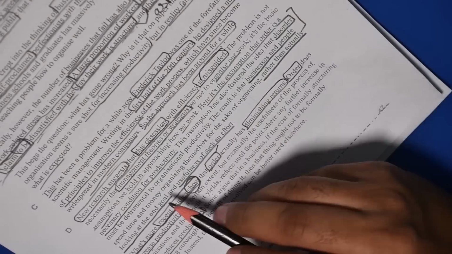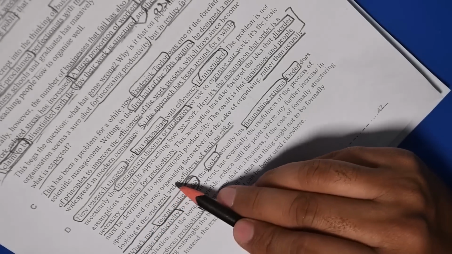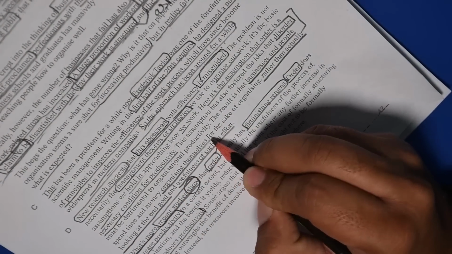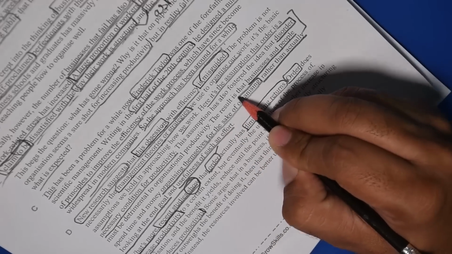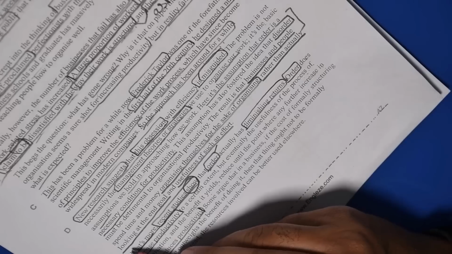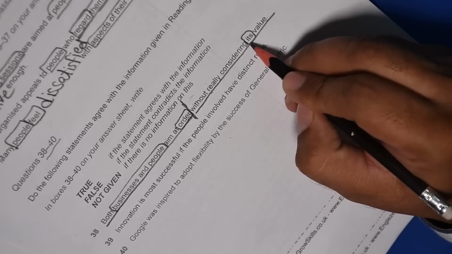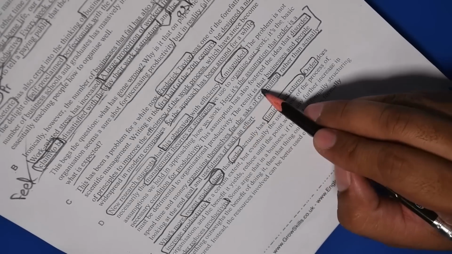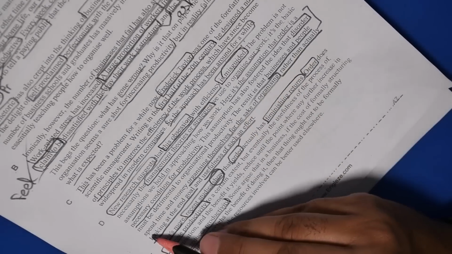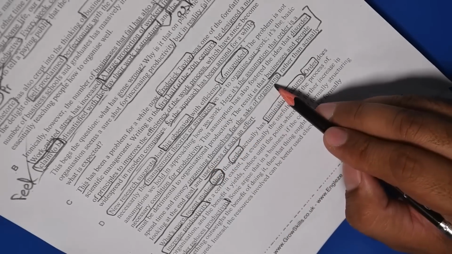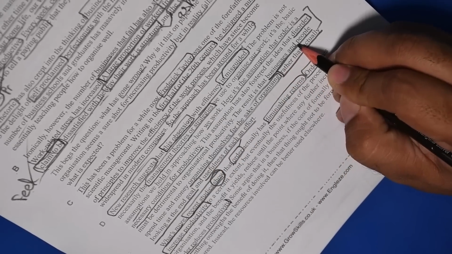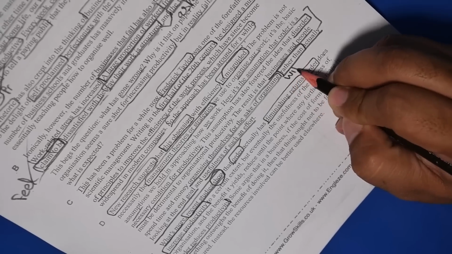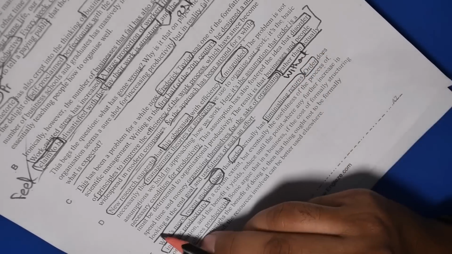What they do actually is spend time and money organizing themselves for the sake of organization, rather than actually looking at the end goal and usefulness of such an effort. And here they say without really considering its value. The result is that businesses and people spend time and money organizing themselves for the sake of organization, rather than actually looking at the end goal, which means without considering.